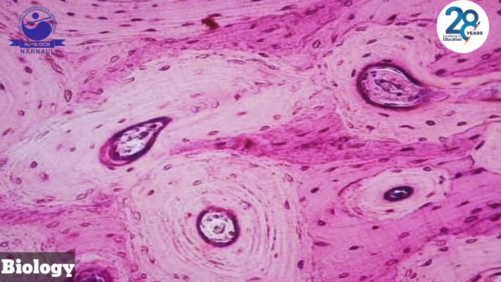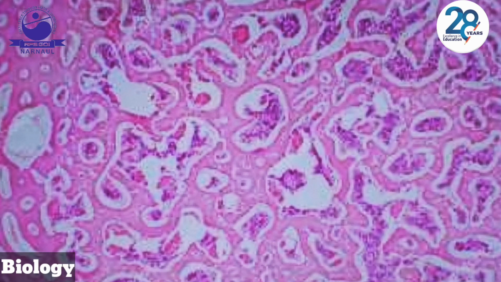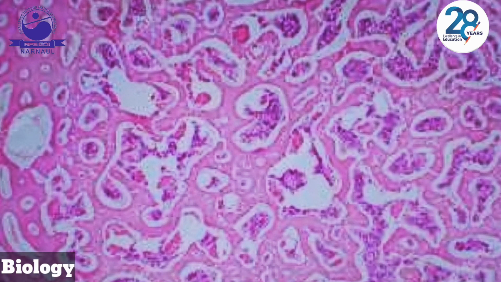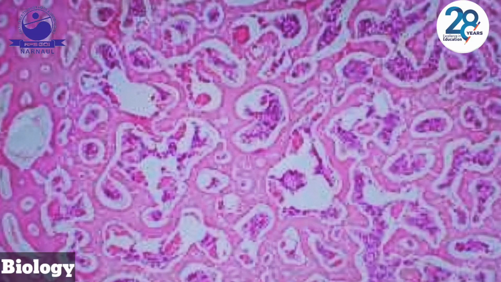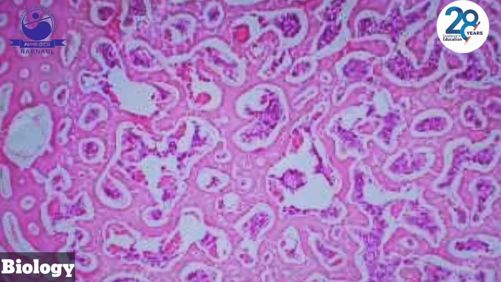Now we will move to the next slide, that is the cartilage. Here are the cartilages. They are made up of cells called chondroblast cells. These cells are embedded in a matrix, clearly visible, flexible and elastic. They are mostly present at the nose and trachea. They are porous, rigid, strong, and they form the framework.